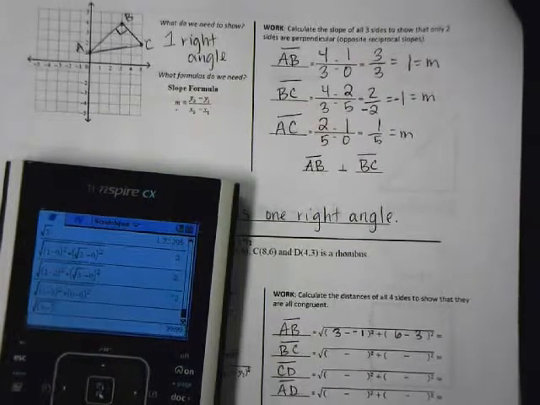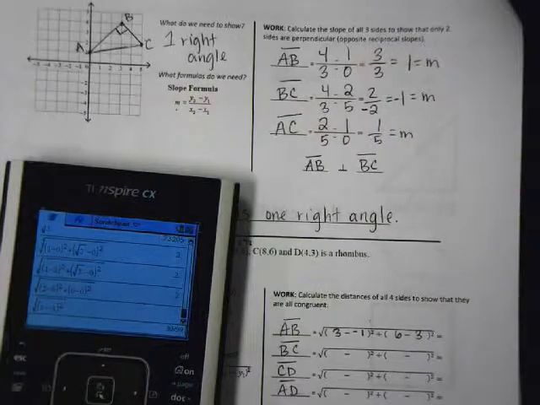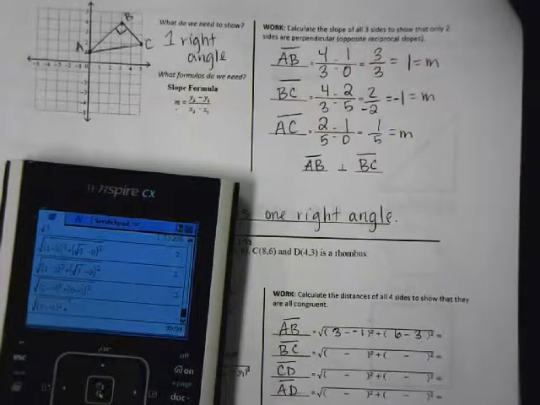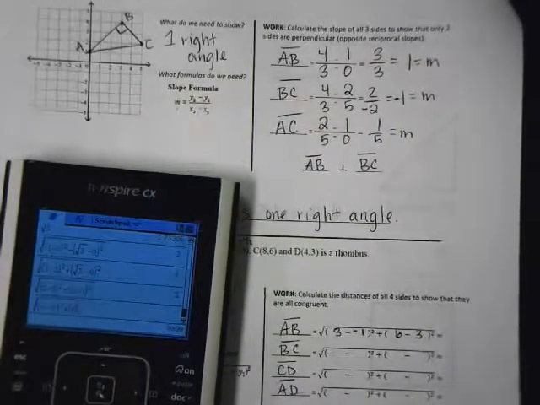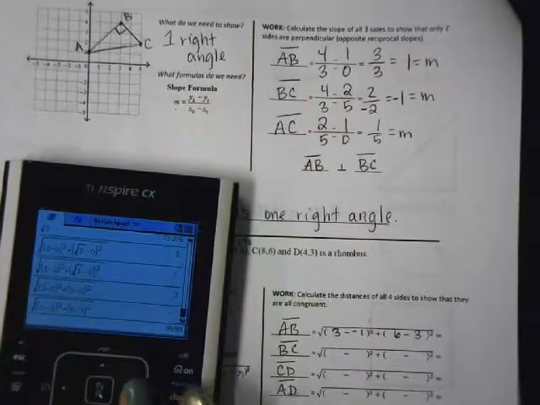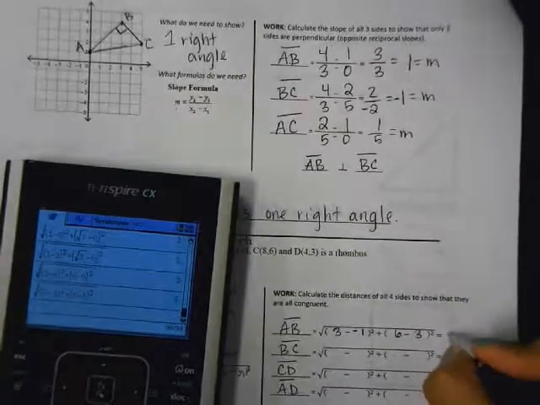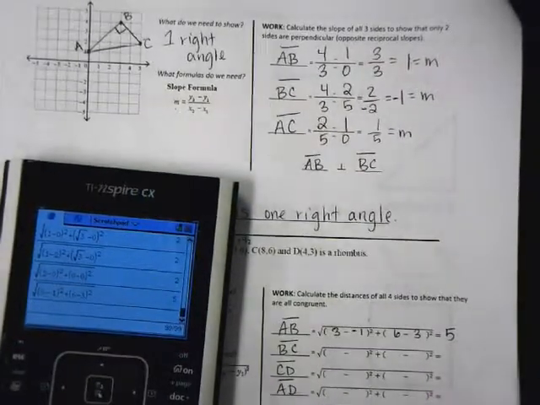So again, we're going to pause. In order for us to say this is a rhombus, we must get 5 for the next 3 times. If we do not get 5 for the next 3 times, then this is not a rhombus, and that's what we're going to state, that quadrilateral ABCD is not a rhombus because it does not have 5 sides. But again, we only have to do that if we don't get 5 here. Let's hope that we get 5.